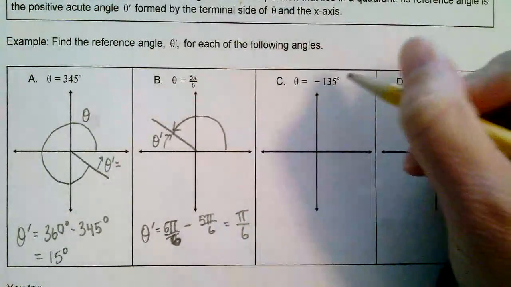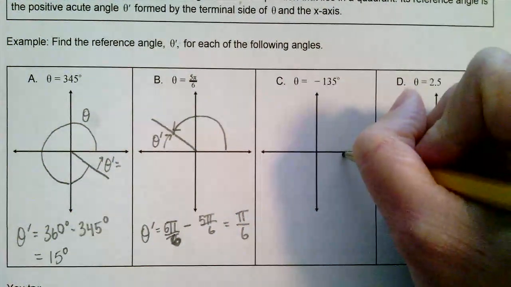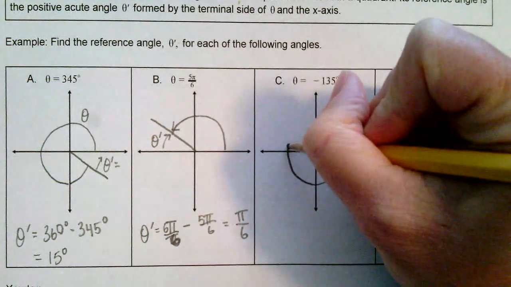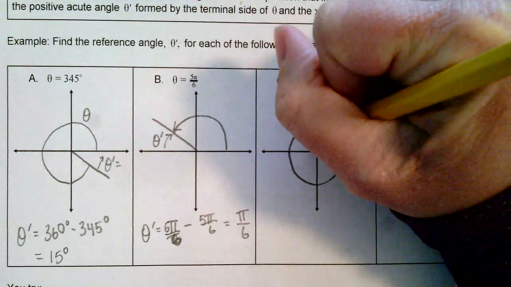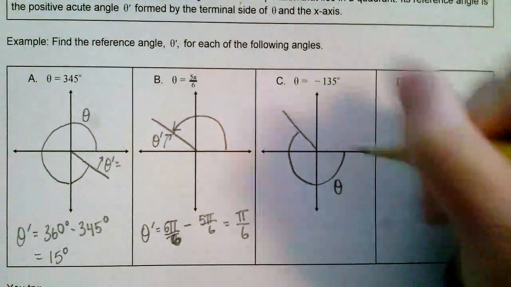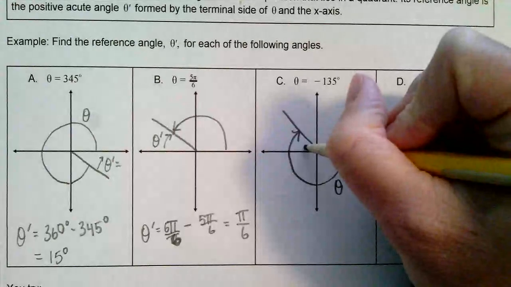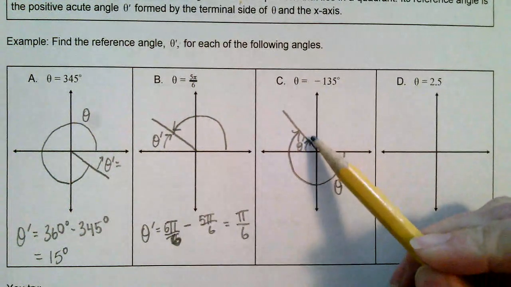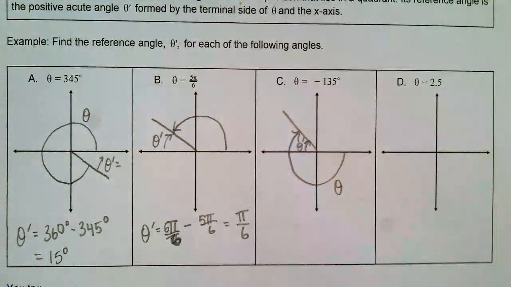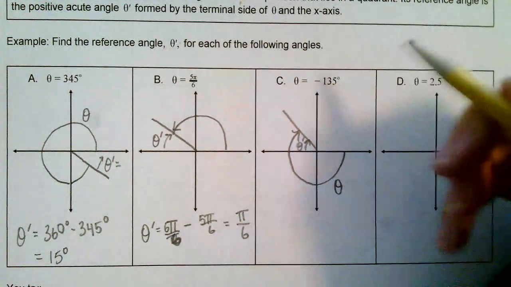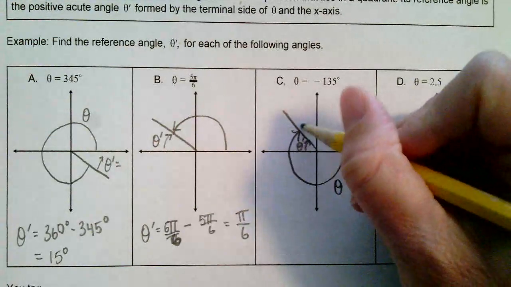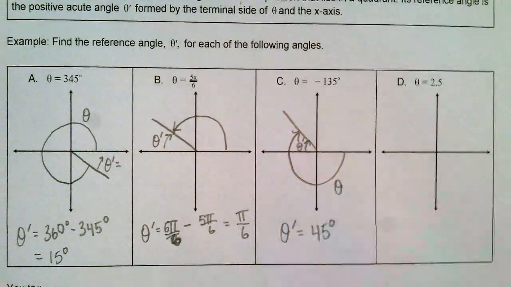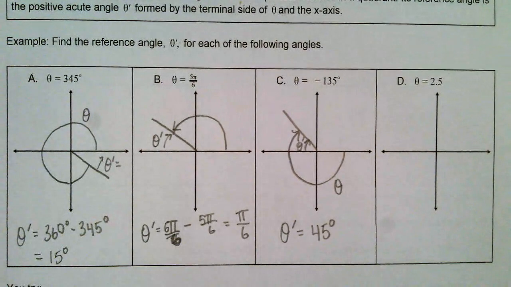For my next angle, negative 135 degrees, I go negative 90, and to get to 135, I'm going to go another 45. So again, this is my theta, and this time I'm looking right here between my x-axis and my terminal side. That's my theta prime. So I can see that this would be 45 degrees. Your reference angle is always going to be positive.